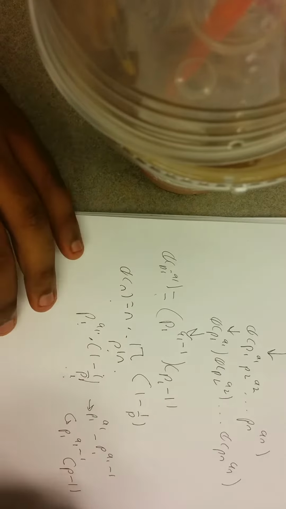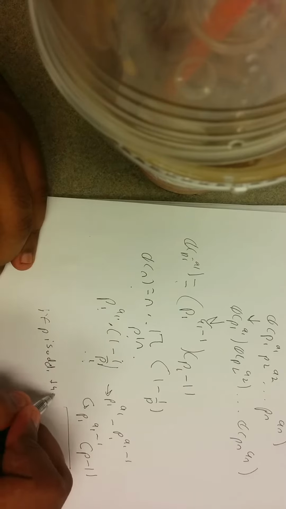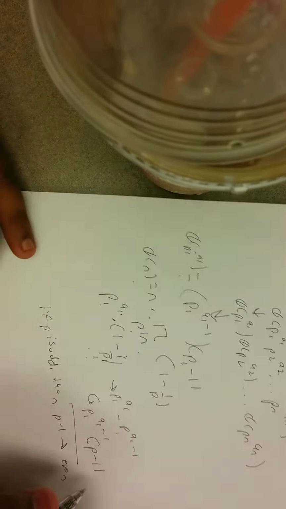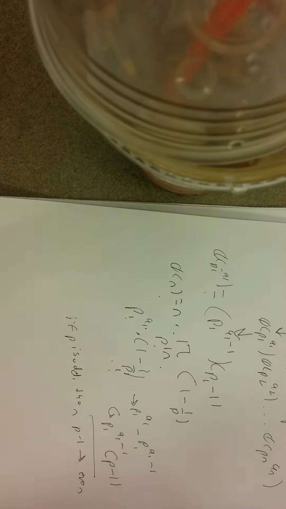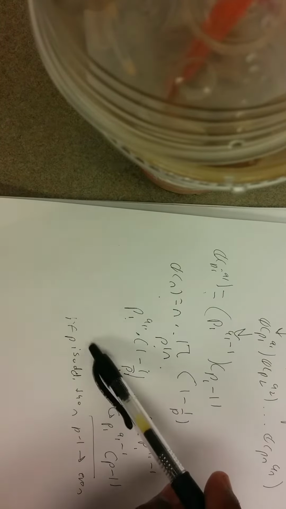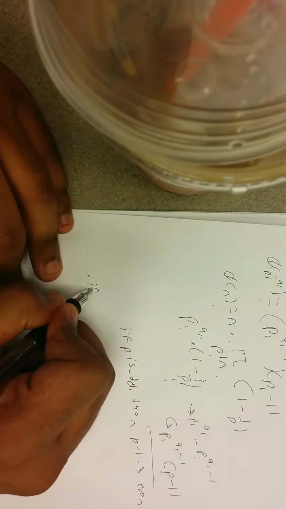So then what can we do from this? Well, if p is odd, then p minus 1 has to be even. So no matter how many odd numbers we multiply together, if we have one even number, the whole product's even. So that's pretty much accounting for every single situation. But we have one more case. What if p is even?